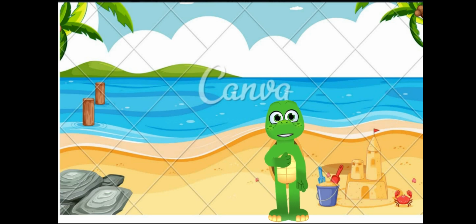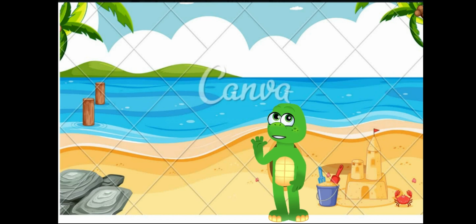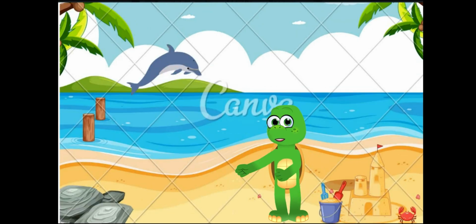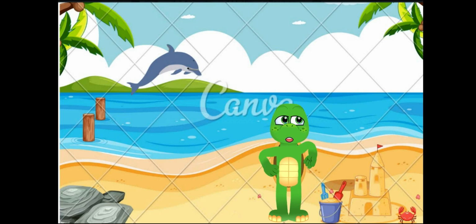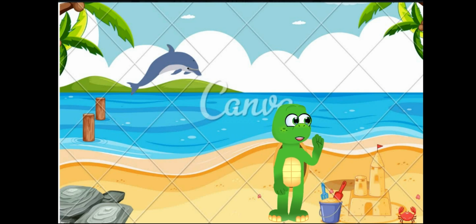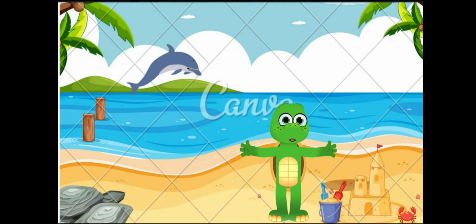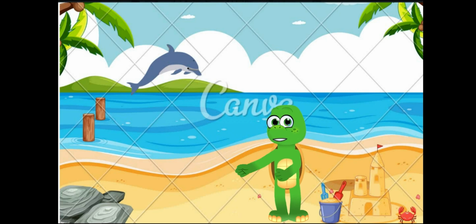Wow, take a look at all the colourful fish swimming in the aquarium. Do you see that big, friendly-looking dolphin? Dolphins are incredibly intelligent creatures that love to play and perform tricks. They use echolocation to find their way around in the ocean. Can you make clicking sounds like a dolphin? Fantastic! Dolphins are such amazing animals.